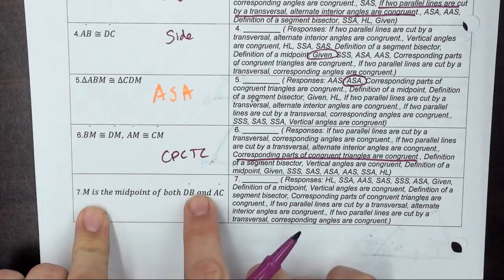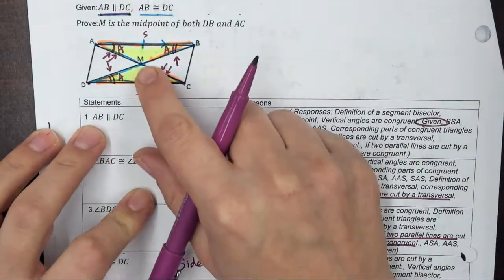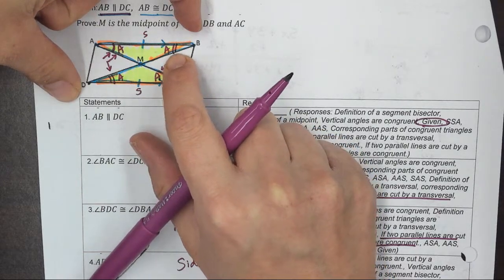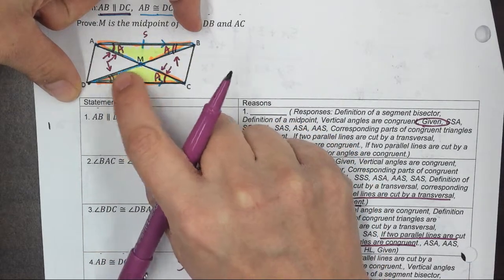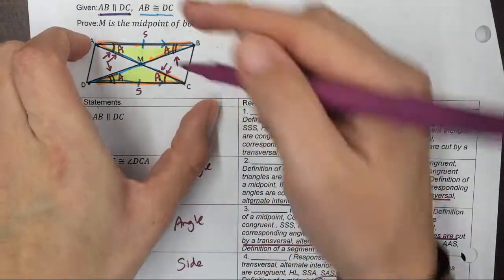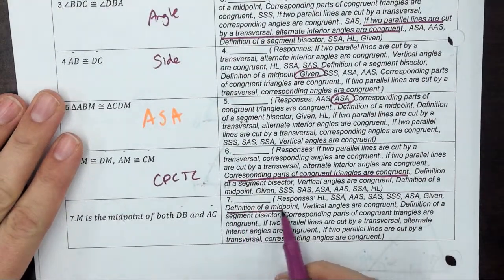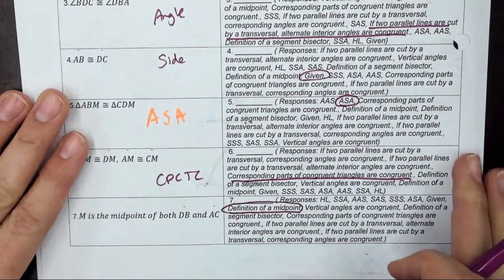Now, why is M the midpoint of DB and AC? So if you go back here, why would M be the midpoint of DB? Well, you already just said this segment is congruent to this segment. And M is the midpoint of AC. This segment is congruent to this segment. That is literally the definition of a midpoint. Both halves have to be congruent to each other.